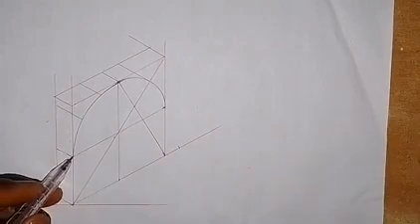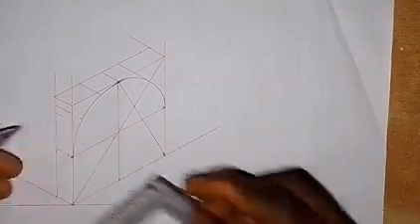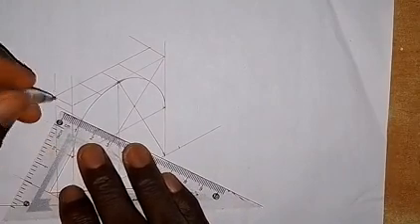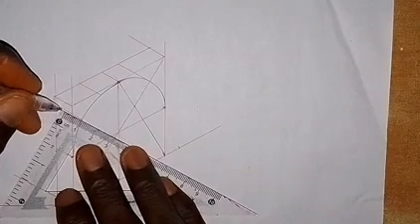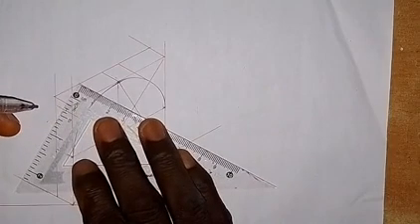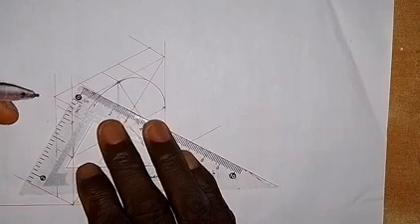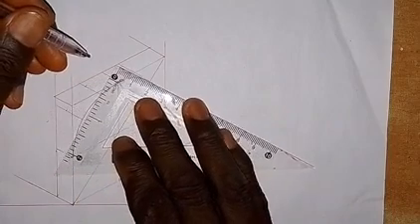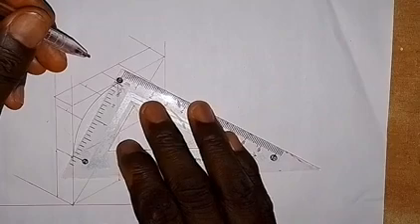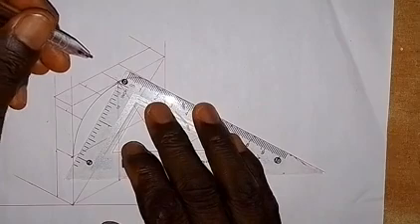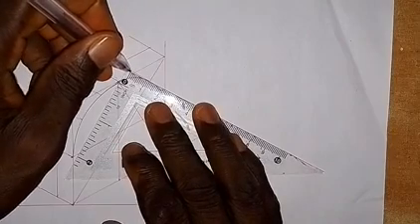Now the thickness from here to here is 10 millimeters. So you come to this point here, this point that we have here. Take 10 millimeters to this side on this line. This is 10 millimeters. Okay. Then coming to this point, take 10 millimeters to this side. This is already 10 millimeters. So we just come here and take another 10 millimeters from this point. So here we have 10 millimeters here.